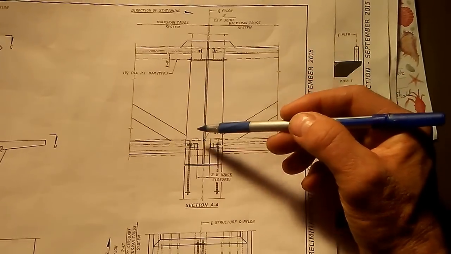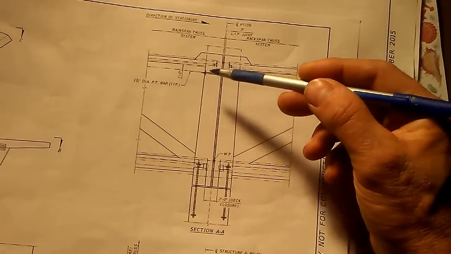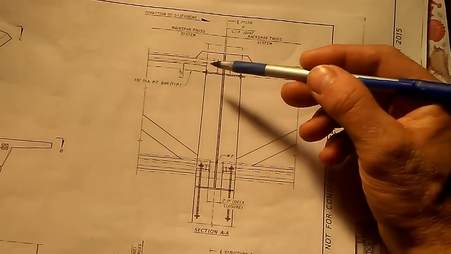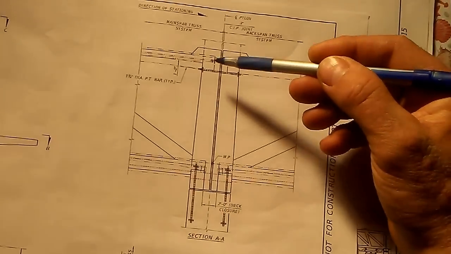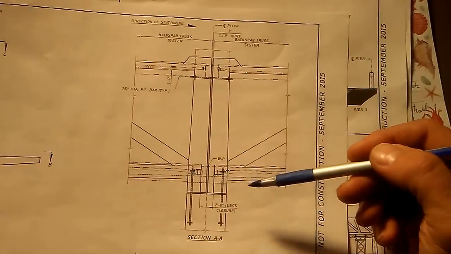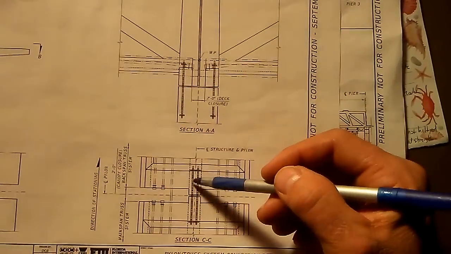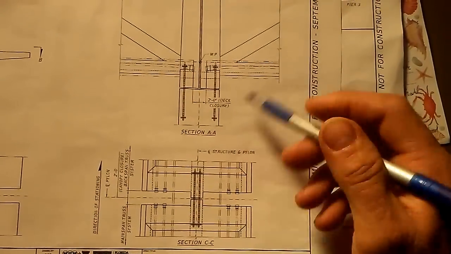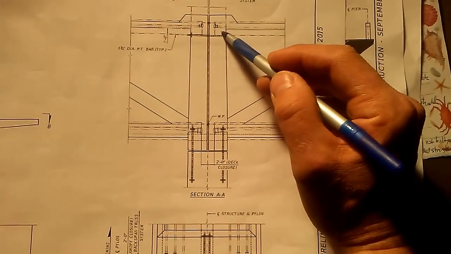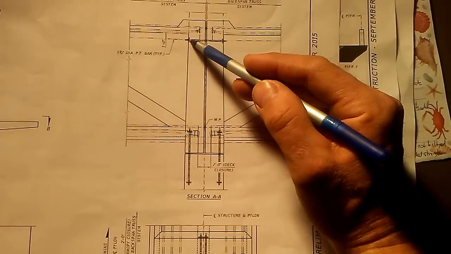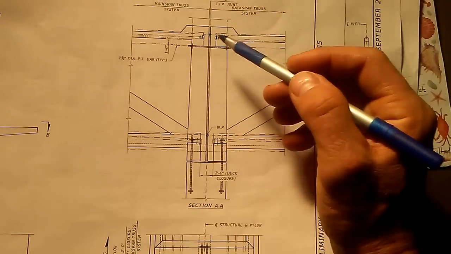To close the gap between the two spans, they had a closure pour, just to give the surface a uniform finished look so that there were no gaps. But they did install a couple of bars at the top to tie the two spans together, but these two bars were not enough to have the two spans joined and acting as one.